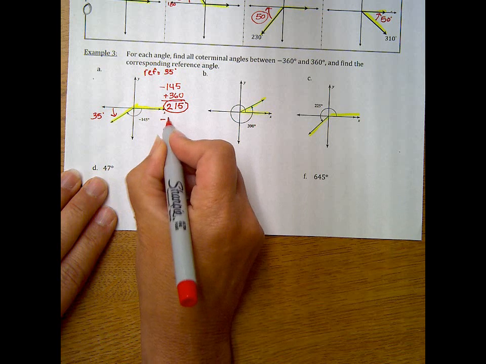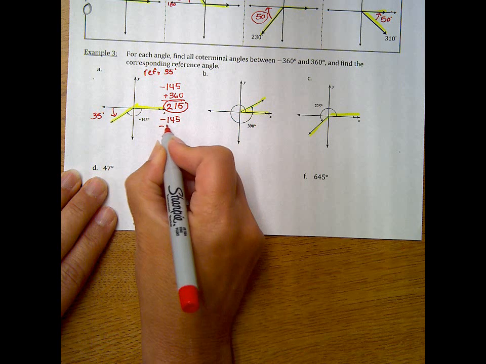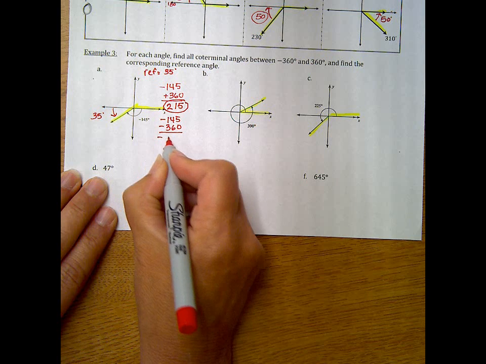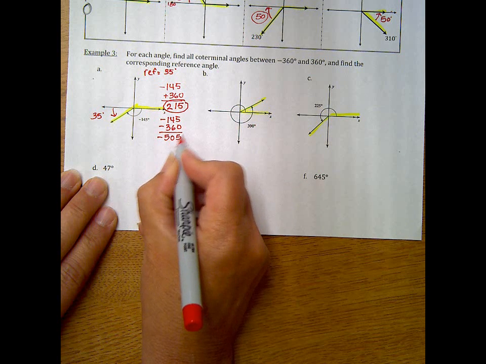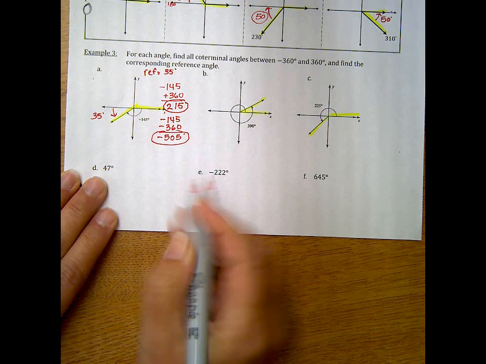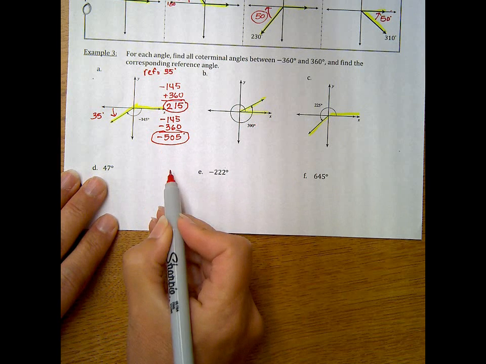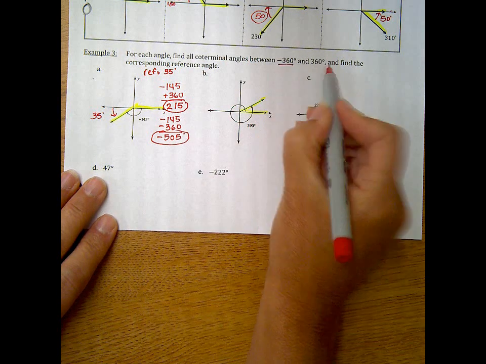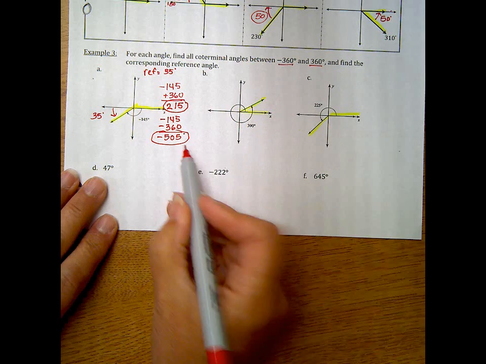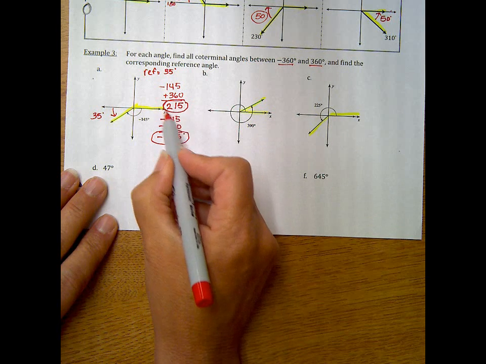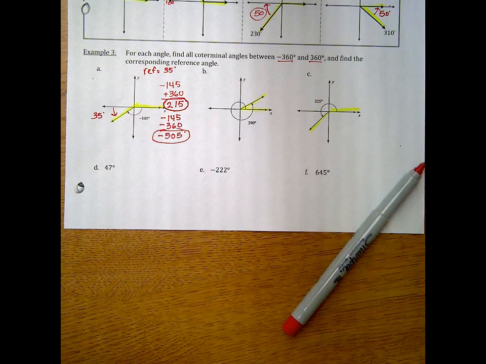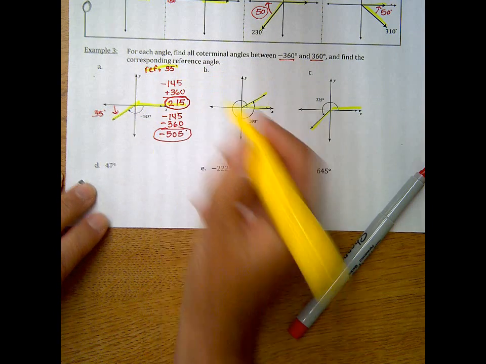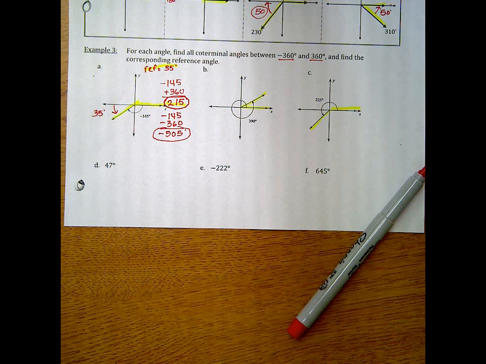If I do negative 145 minus 360, I'm going to get negative 505 degrees. So that's a coterminal angle. And I could keep subtracting 360 or keep adding 360. Now, I only wanted ones between 360 and negative 360. So this is really the only answer I needed. So my answer's reference angle is 35 degrees, coterminal angle 215 degrees.